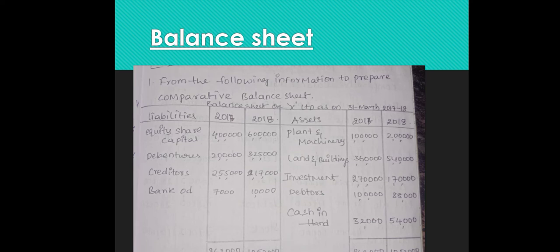Next, assets are also given here. Plant and machinery: the base year is 1 lakh and 2 lakhs is the current year. Land and buildings are fixed assets: 3,60,000 is the base year, 5,40,000 is the current year. Investment is also one kind of asset: 2,70,000 is the base year, 1,70,000 is the current year. Debtors and cash in hand, which are current assets, are also given here. So this is the balance sheet.